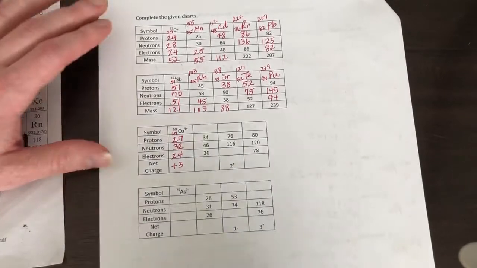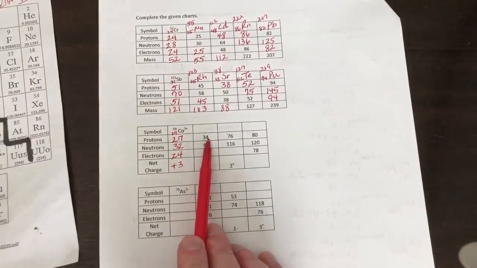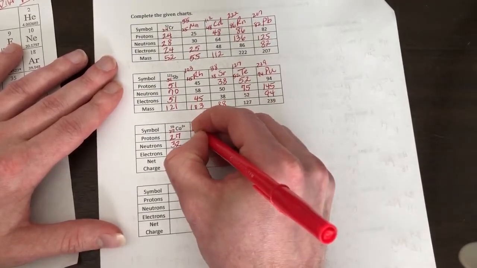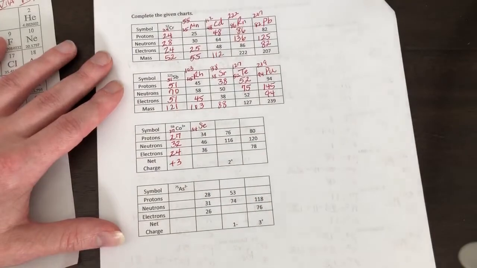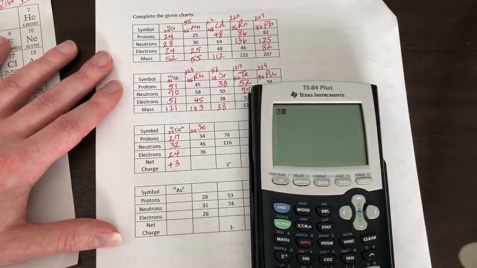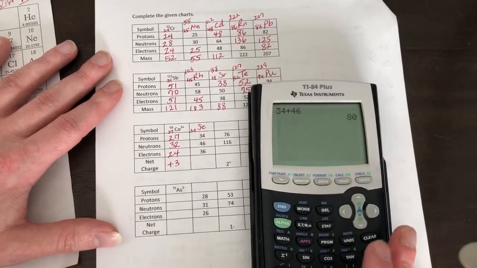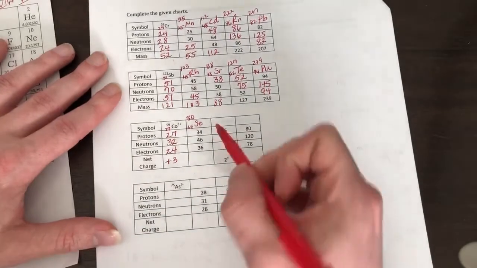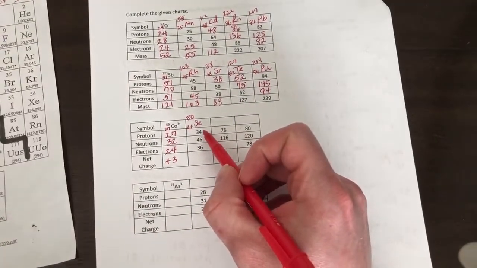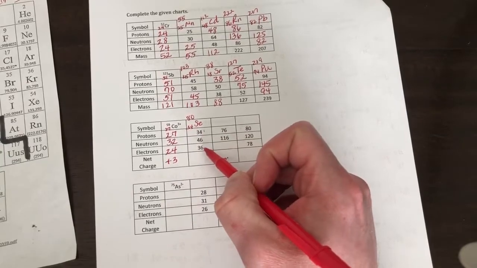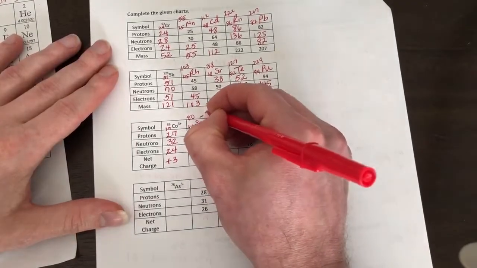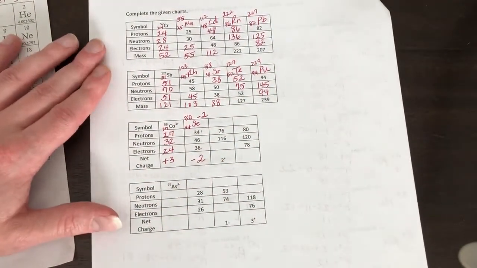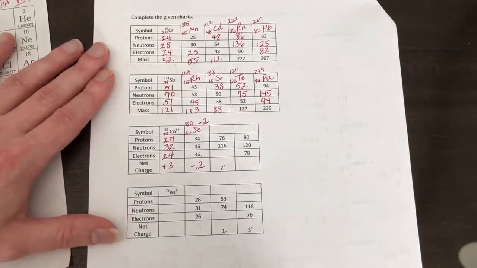Okay, next one, we have an atomic number of 34, so that means we're looking at selenium, which is Se. The way we get our atomic mass is going to be 34 plus 46, protons plus neutrons, so you get 80. Now, if I'm looking at selenium, the change in the electrons, so we got 34 to 36, so it gained 2 electrons, so that means it has a -2 charge. So when we're dealing with ions, we're looking at the difference in the electrons.